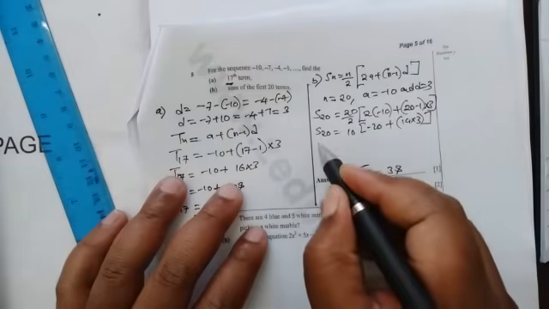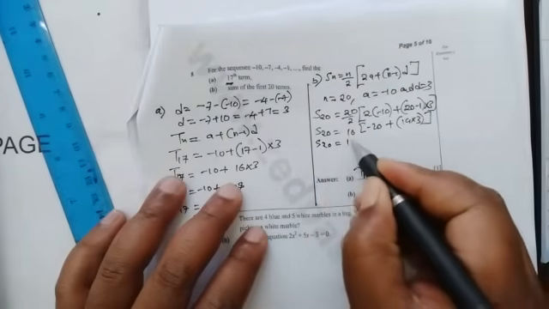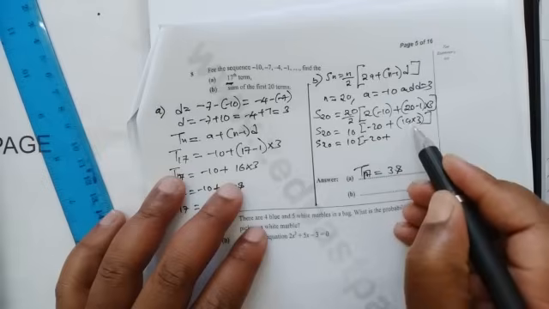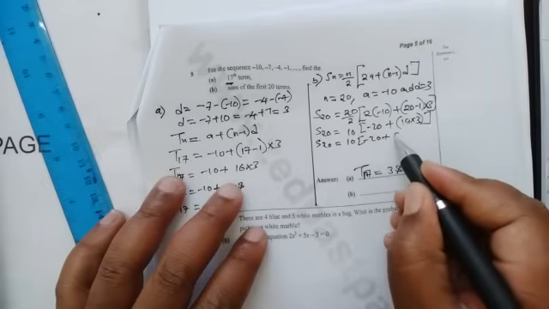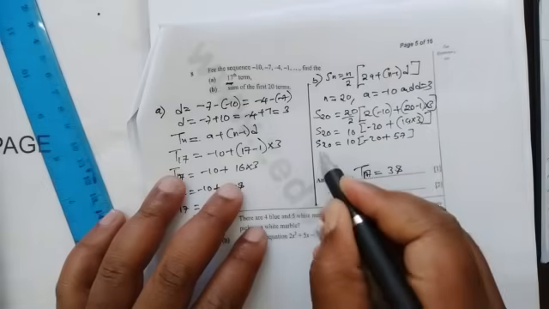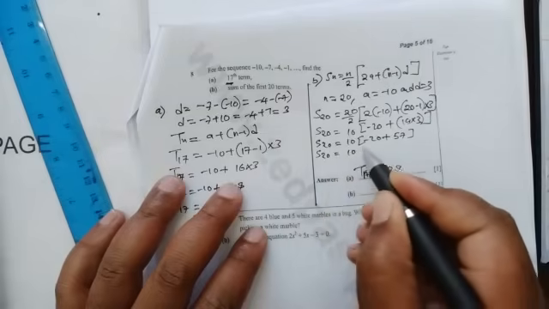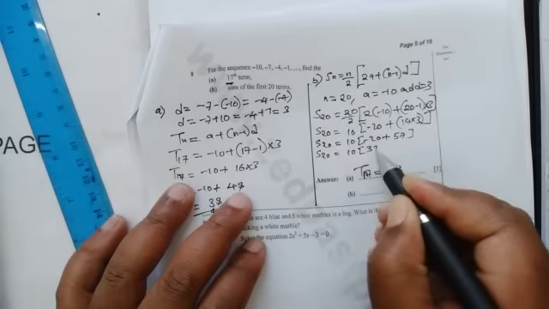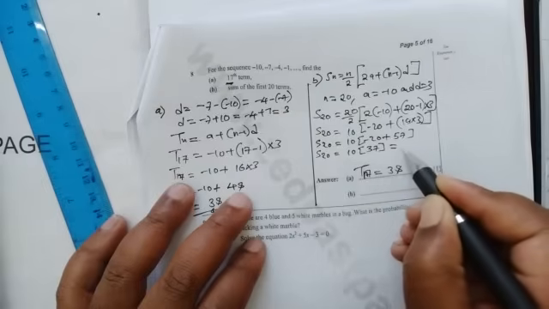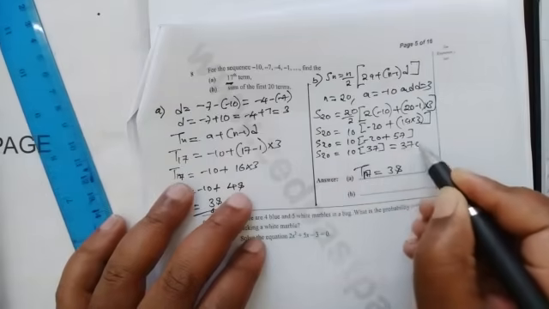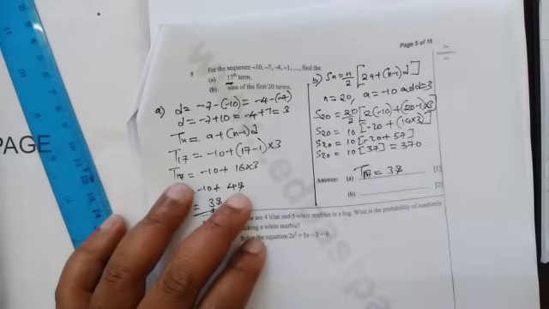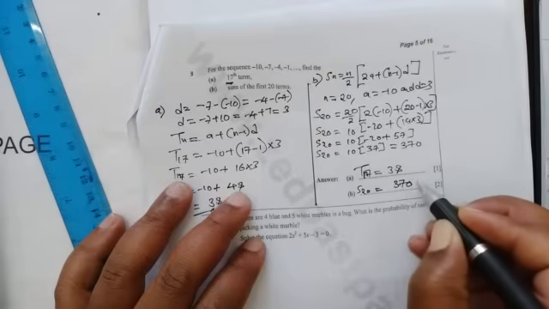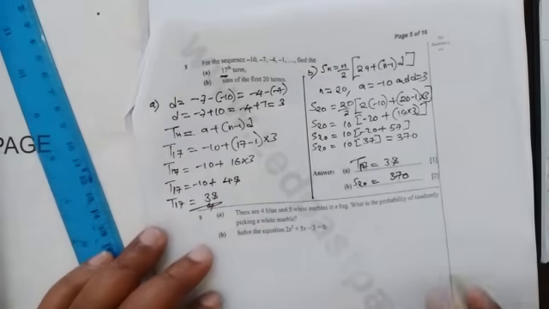Okay, so we say S20 now is 10 times negative 20 plus, when you multiply this 19 by that, we get 57. Alright. So we say S20 is 10 times negative 20 plus 57, that is 37. All right, and when you multiply this, you have got 370. So that is our answer. So S20 is equal to 370. Okay, that's the answer.